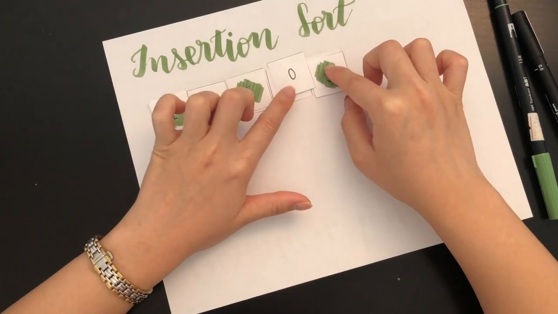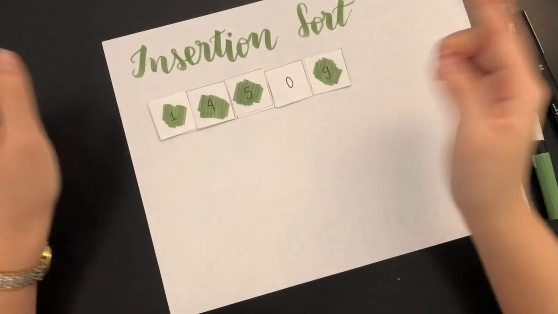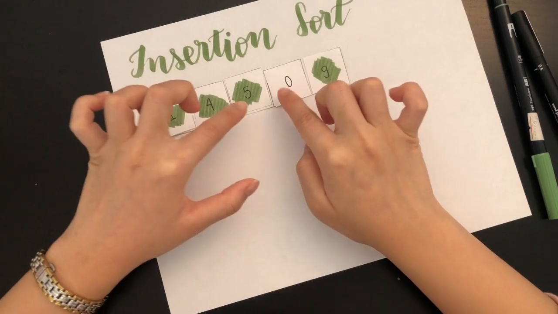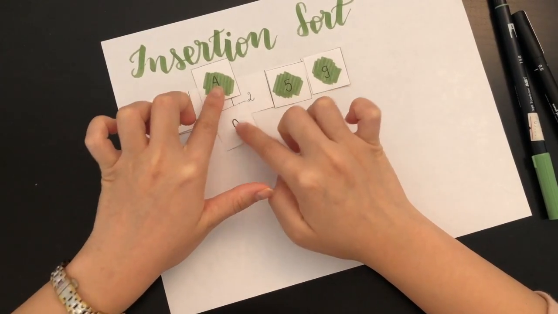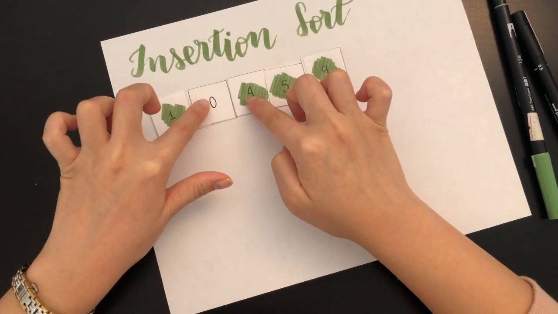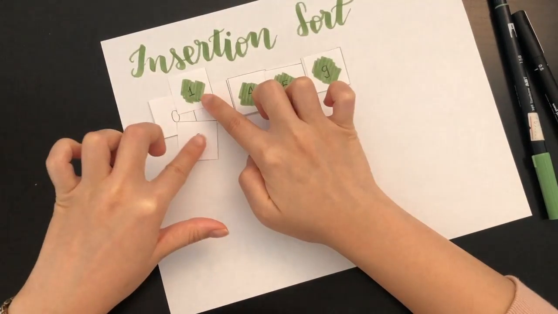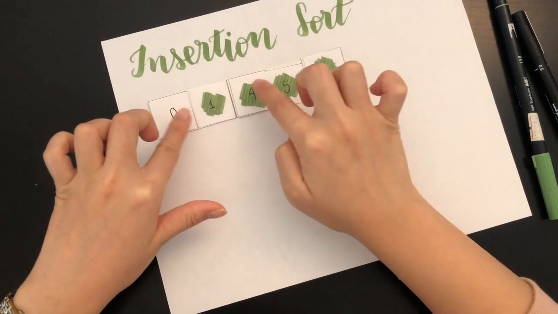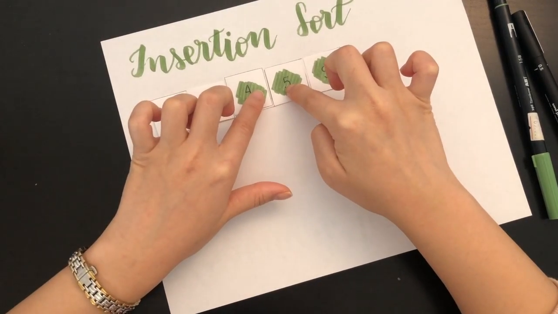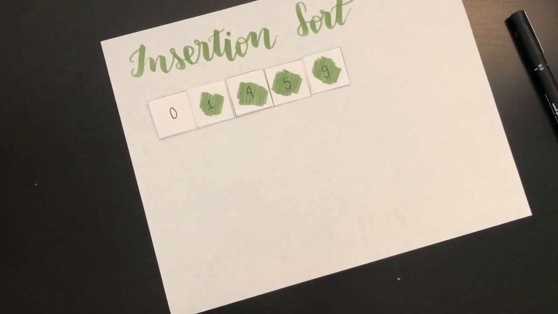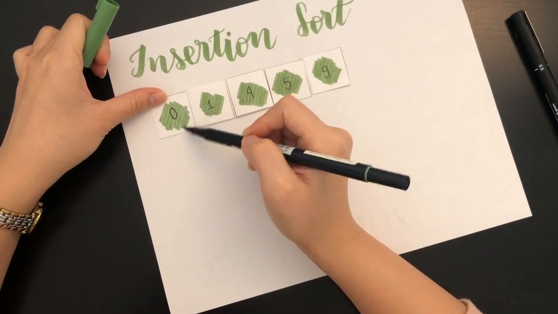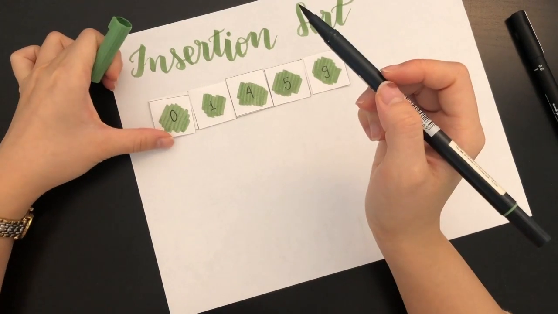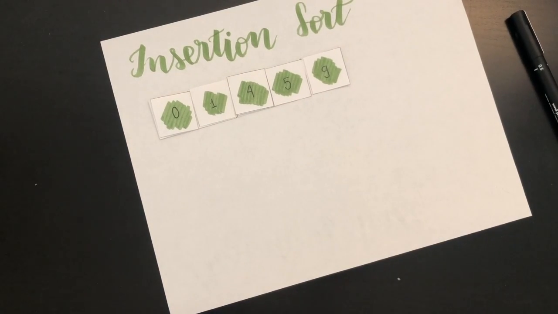The element itself is compared to each element in the sorted subarray. So 0, 5, smaller, swap. Of course, smaller, swap, and then smaller, swap. And then we know that it has been sorted because we have just walked through all elements in the array. Yep, that is how insertion sort works.